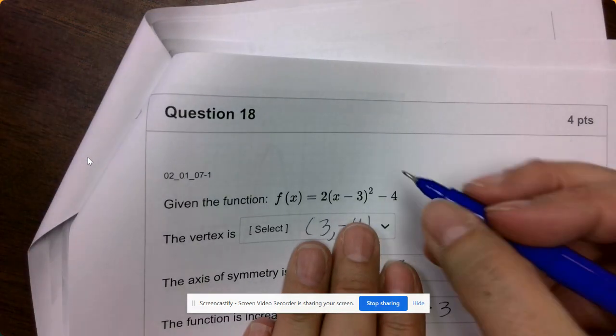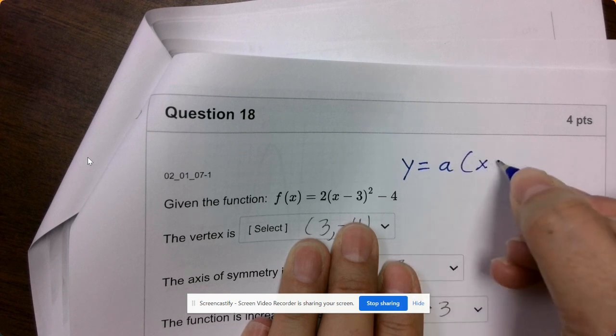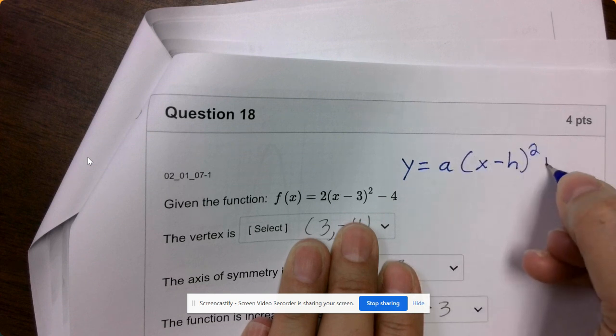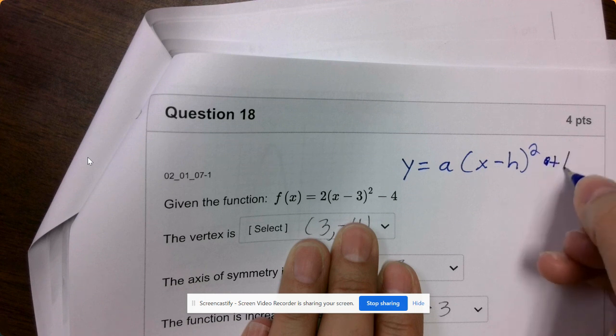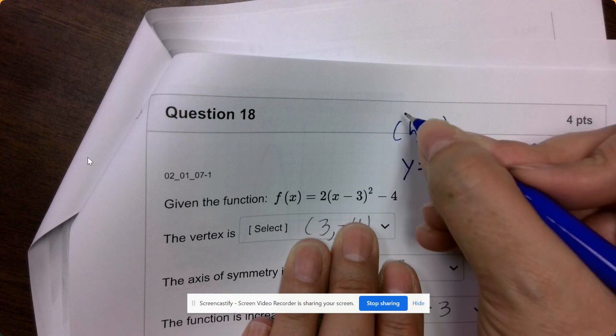Okay, on this one, so the function for this one, vertex, remember y is equal to a, x minus h squared plus k. h and k are the vertex.